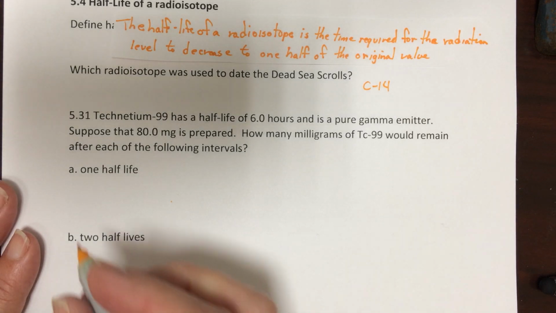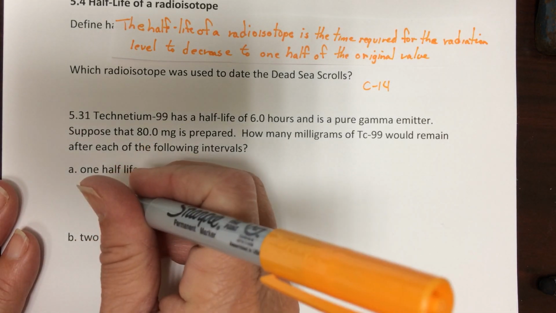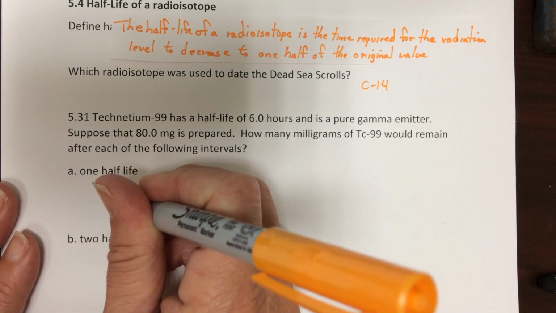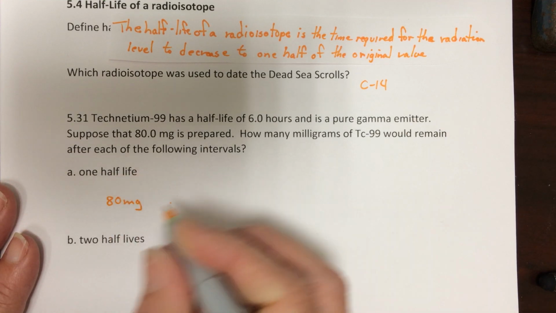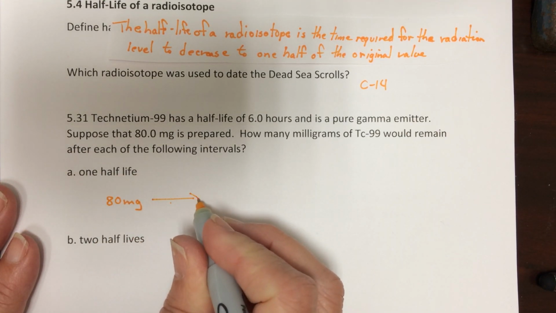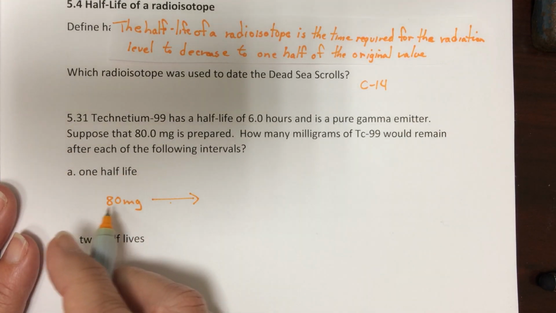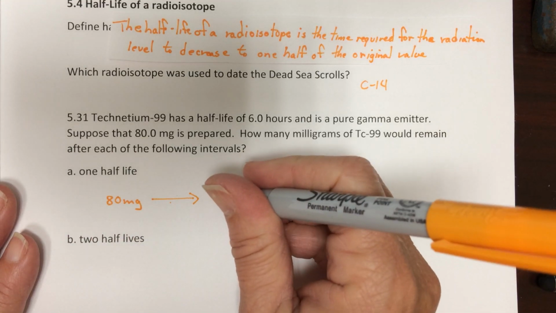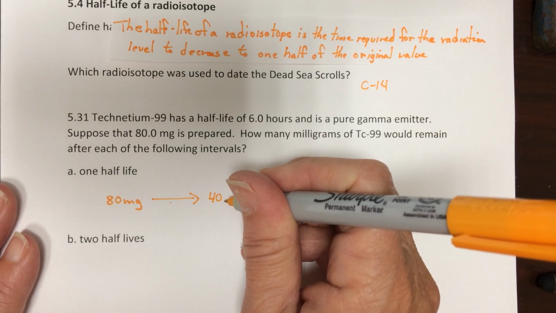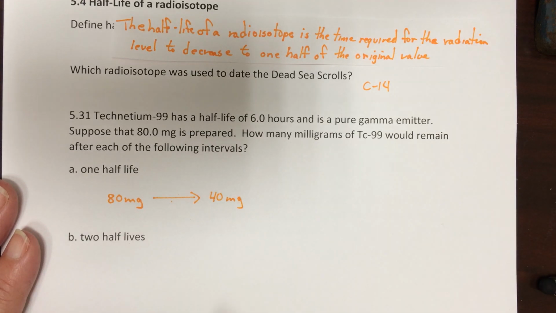So, if we start with 80 milligrams, and we have one half-life, half of it will be gone. So we'll have 40 milligrams.